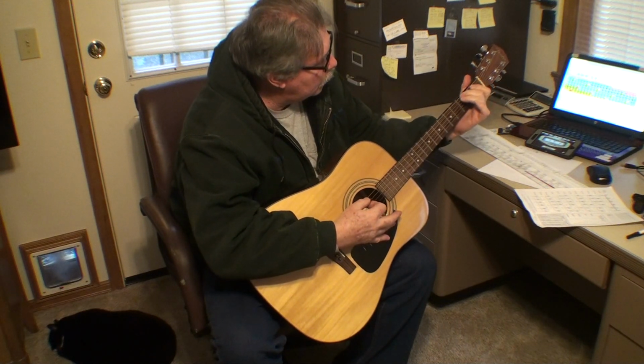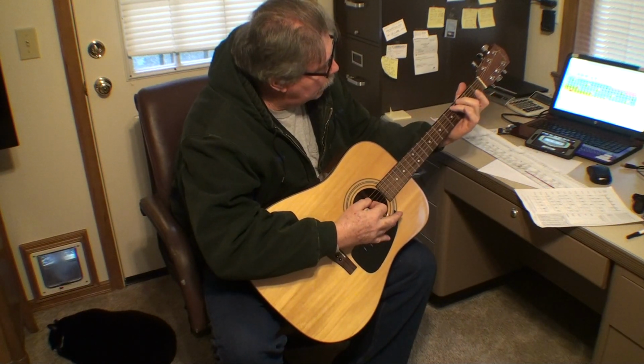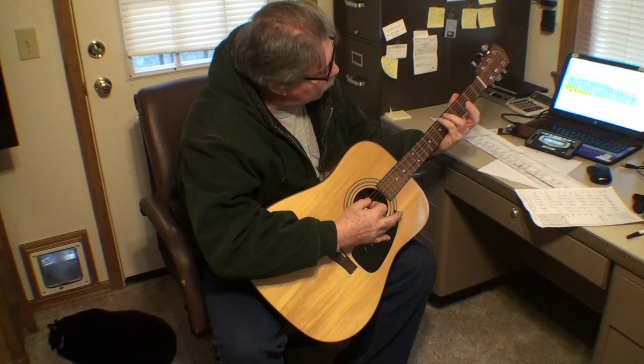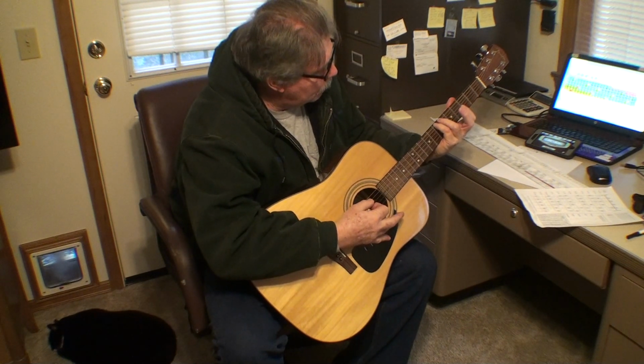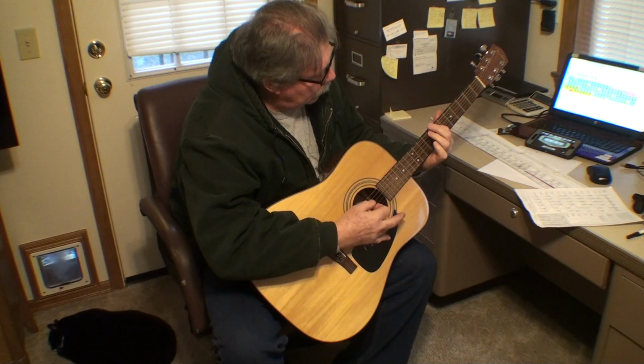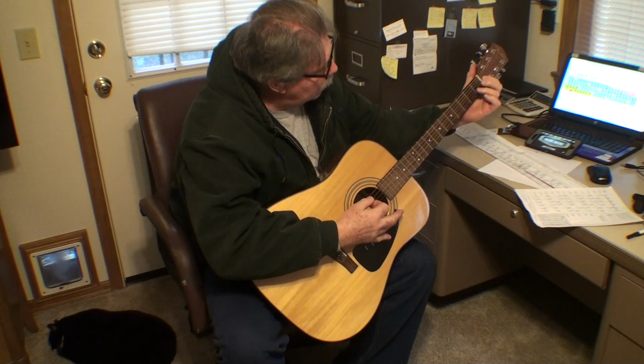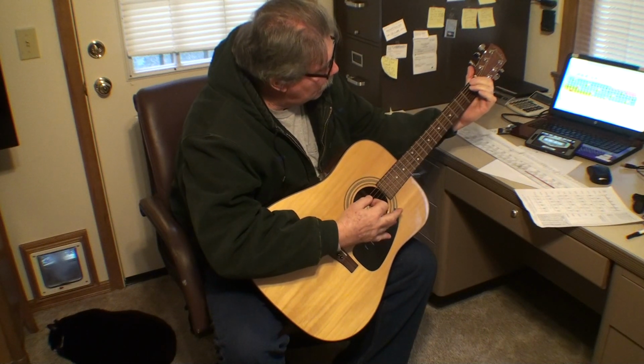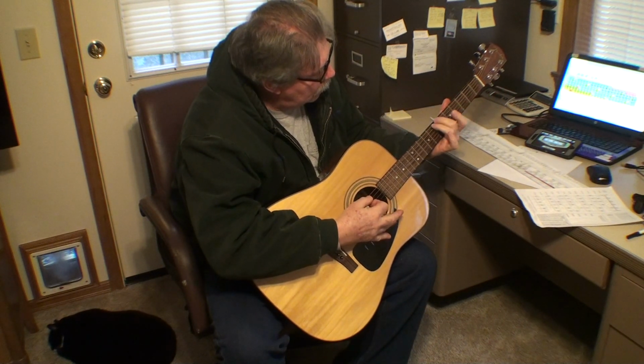Then G, you skip a fret. A, you skip a fret. B, that's B. And C is right next to it. E and F are together. B and C are together.